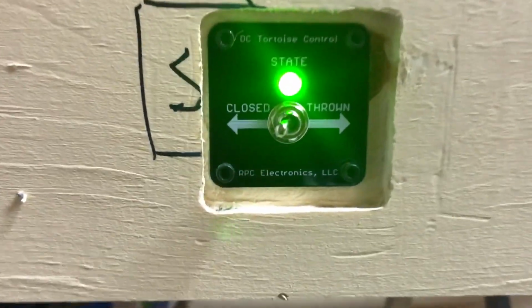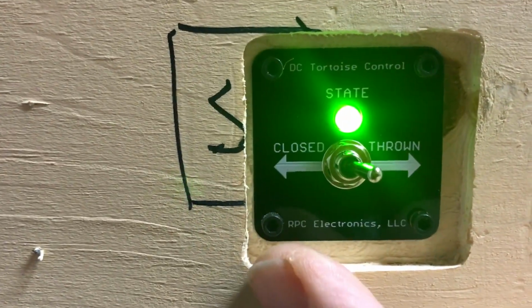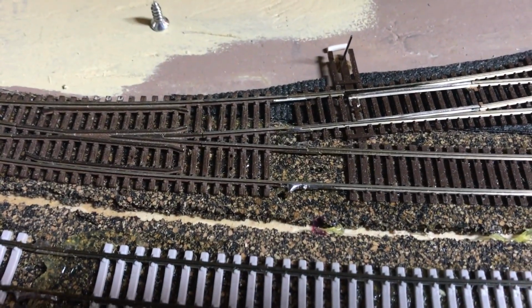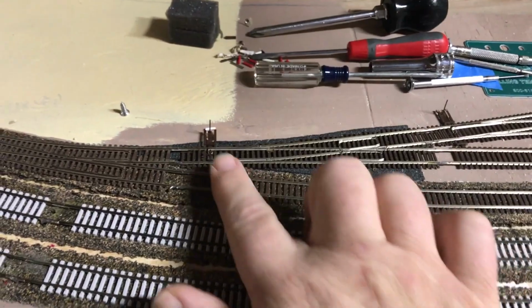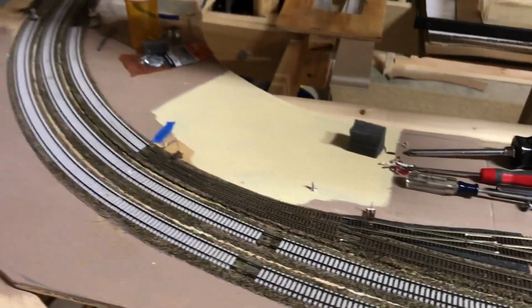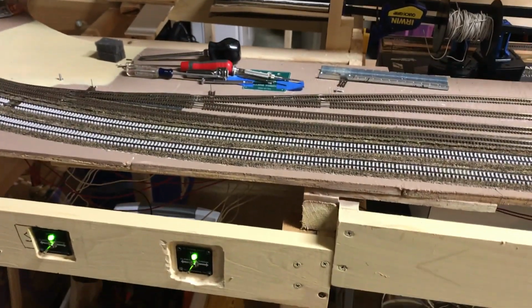Again, these are RPC Electronics. I think they're pretty simple to use. They're very clean looking on the layout. Now I just got to trim these pieces of rod that are still sticking out and continue moving down the layout.